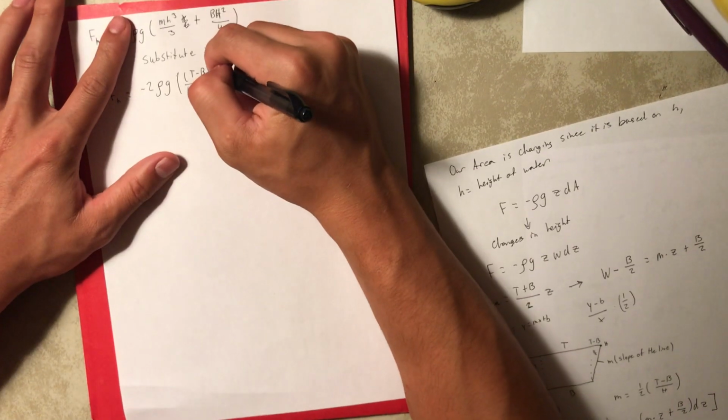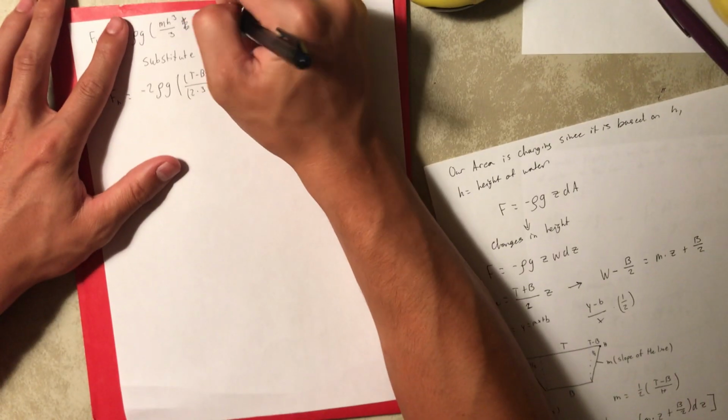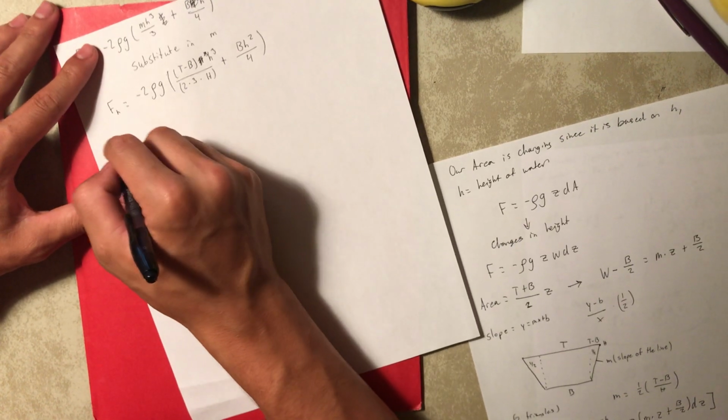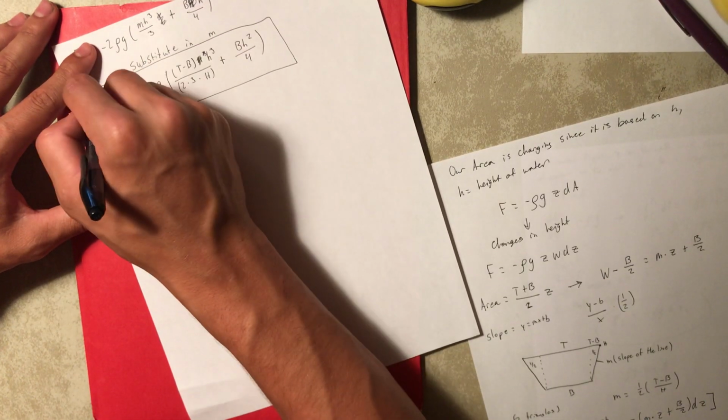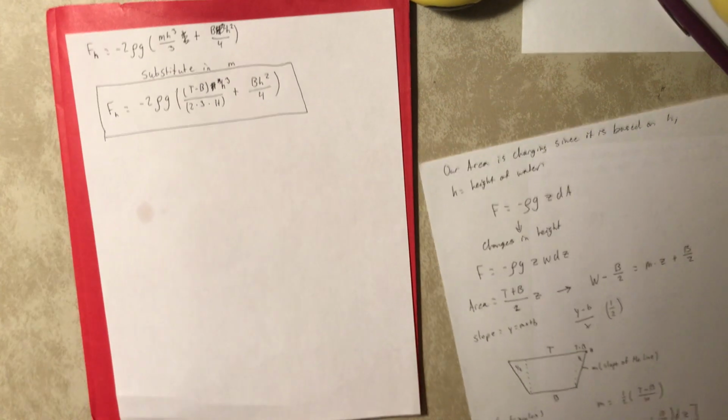Actually, let me correct this. This should be a lowercase. This should also be a lowercase. And that is our final equation there when we're all said and done.